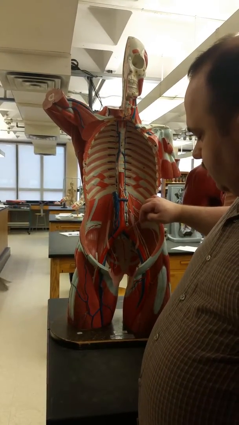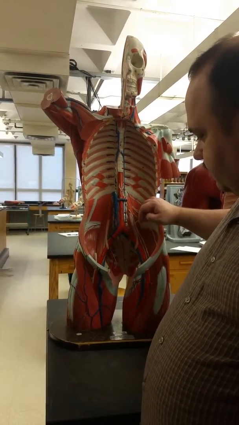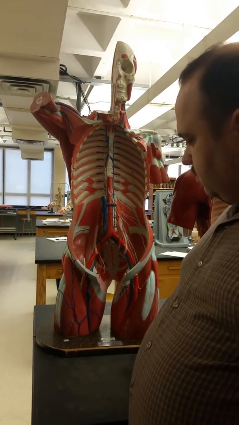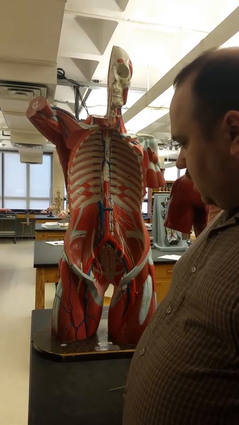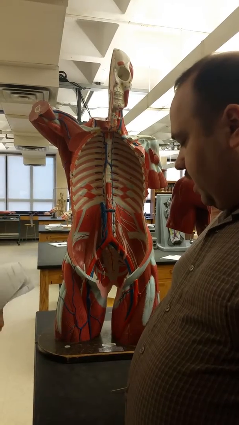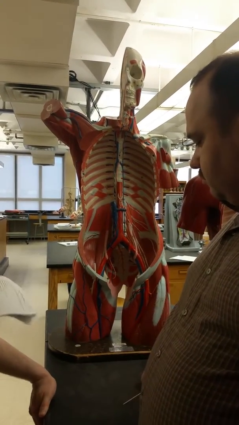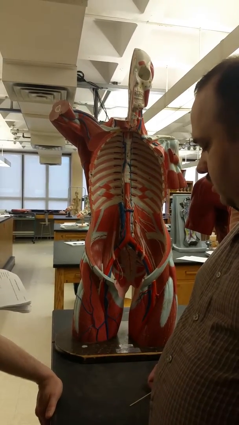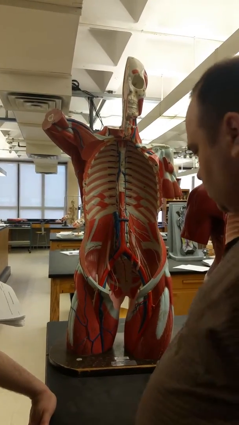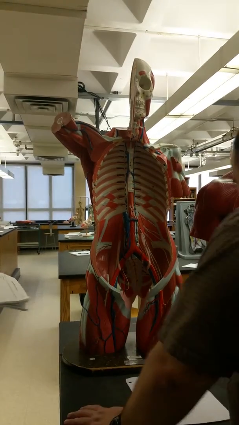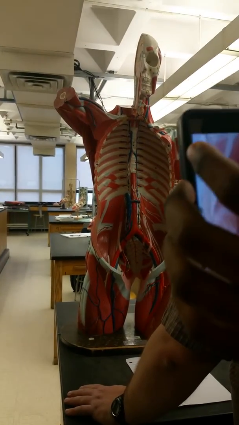This artery is what? What's the name of this artery? Branches from the inferior end of the abdominal aorta. This artery is, anyone? I mean, come on.